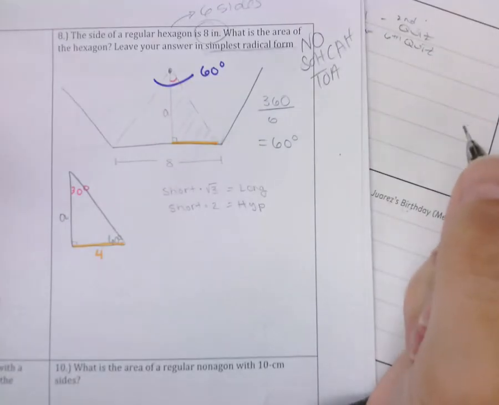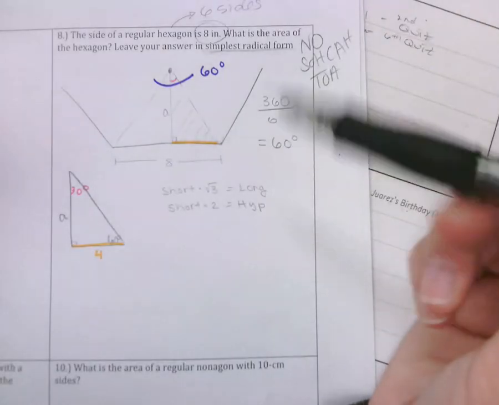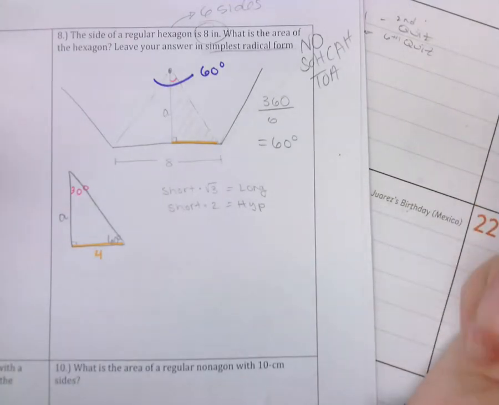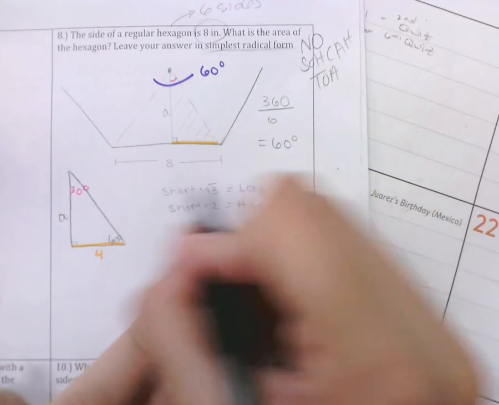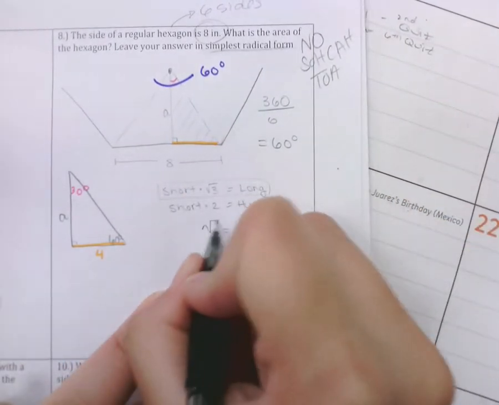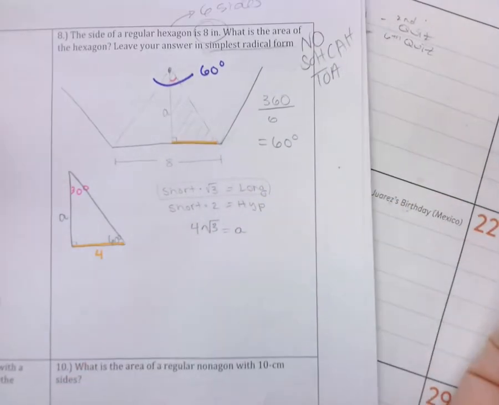Okay, those are the 30, 60, 90 rules. What is A in relation to short, long, hypotenuse? It's the long. So A is long, so we have to use this one. And what would be the short? 4. There you go. 4 root 3 is A.